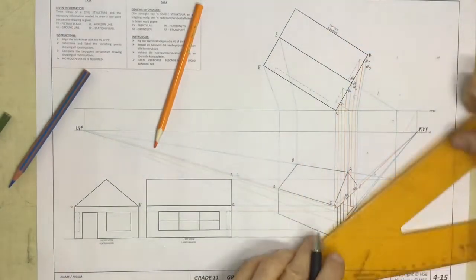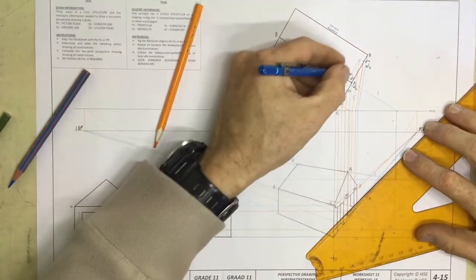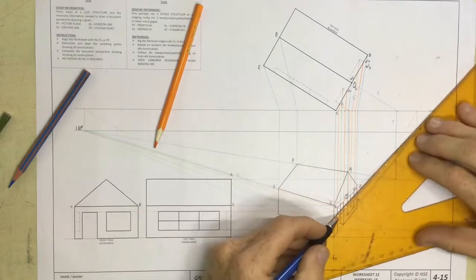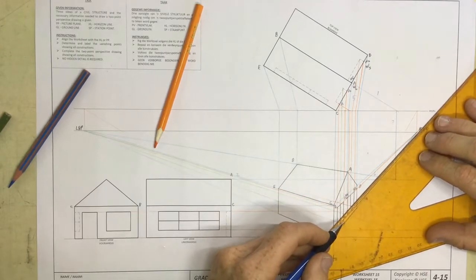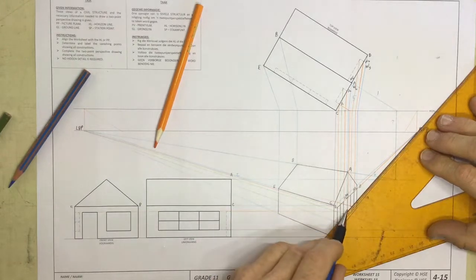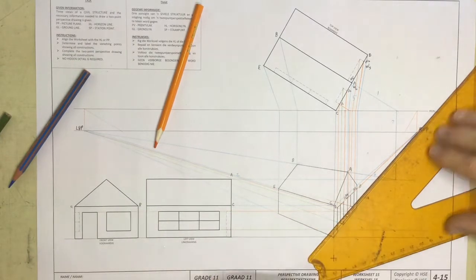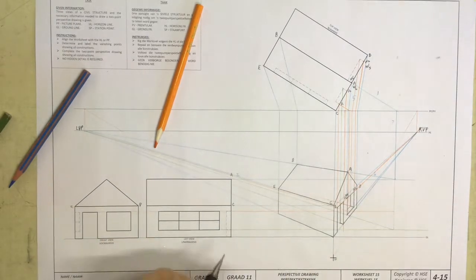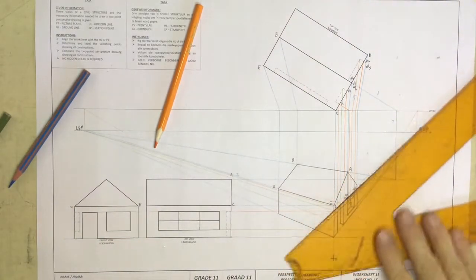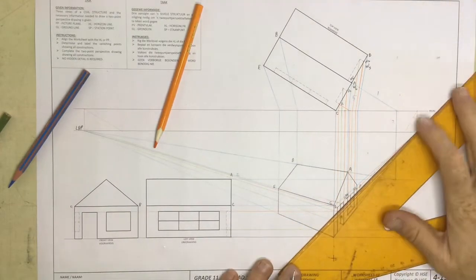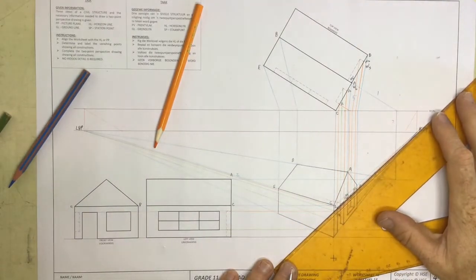The only thing is that I also have this windowsill over here, which I need to draw in. There's the corner, line that up with the RVP over there, and draw in that little line going over there, giving the thickness of the wall on the window. Right, once I've got that, I can take a line going straight back over here.